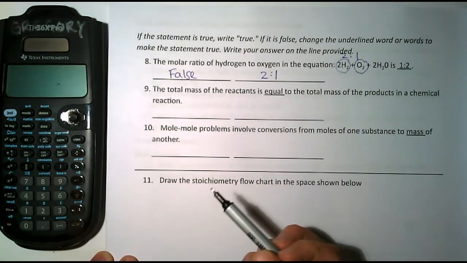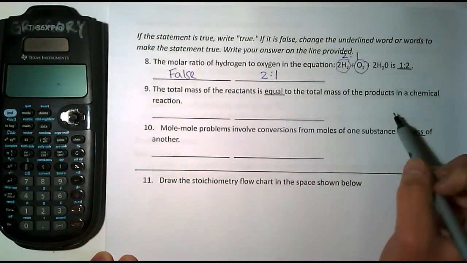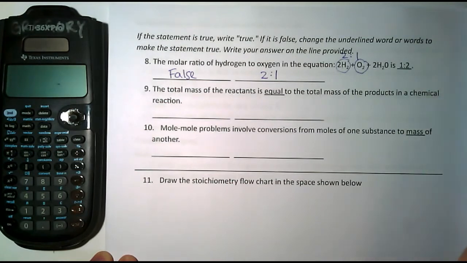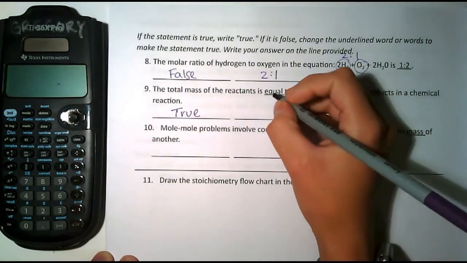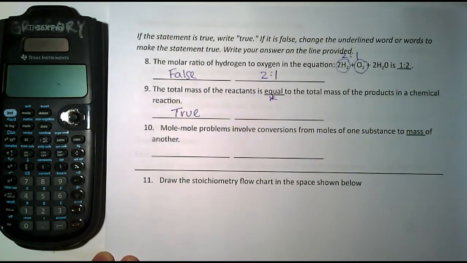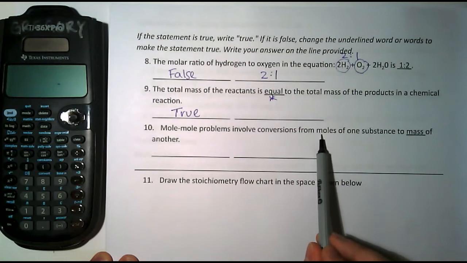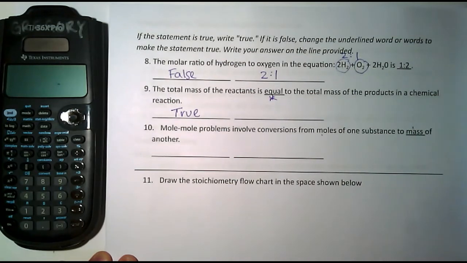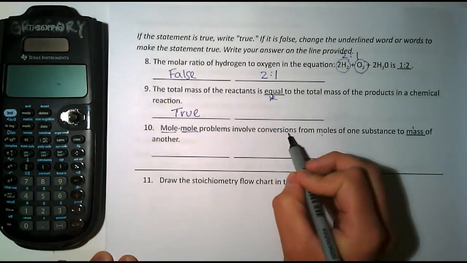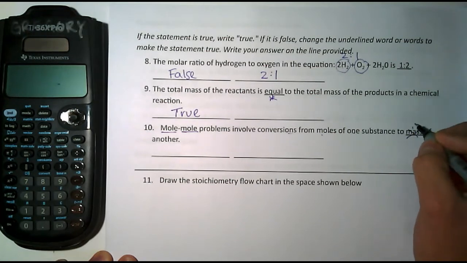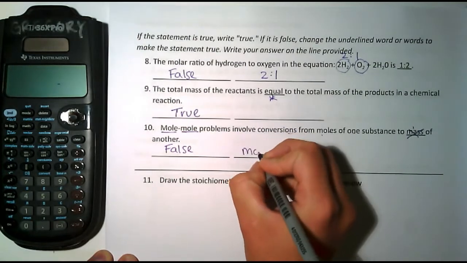But hydrogen to oxygen is 2 to 1, so it was reversed. Next one says the total mass of all the reactants is equal to the total mass of the products in a chemical reaction. And this we know definitely has to be true because we must obey the law of conservation of mass. They do have to be equal. That is true. The third one says mole-mole problems involve conversions from moles of one substance to mass of another. Well, that doesn't make any sense. If we're converting moles to moles, then it involves converting moles of one substance to moles of the other. So this is false, and the correct word would be moles.